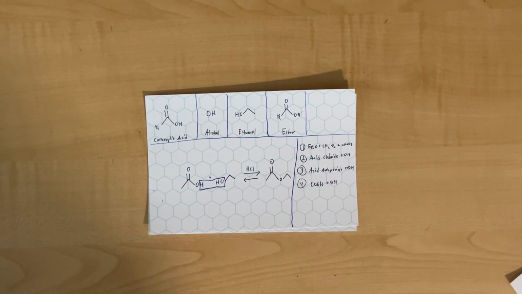Third, I want to talk about the general mechanism, so in other words, what the reagents are, what the products are. And then lastly, I want to talk about the specific mechanism, which has to do with all the details involved with how we get from the reagent to the products. So first, let's talk about some of the key players.